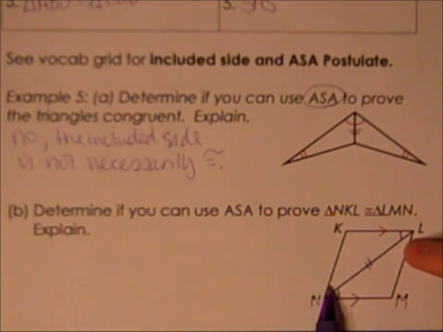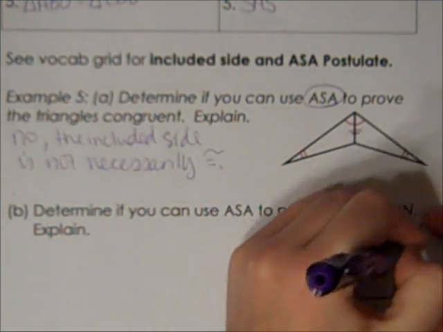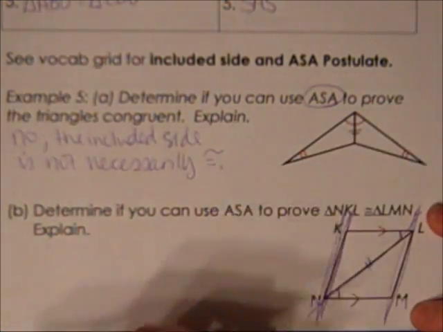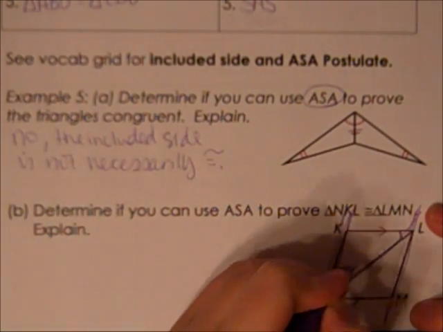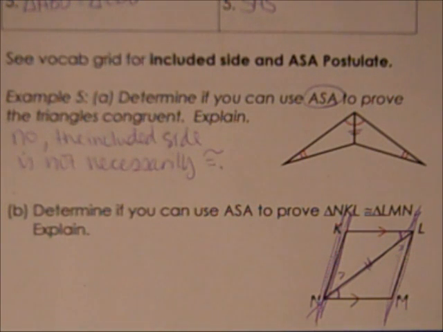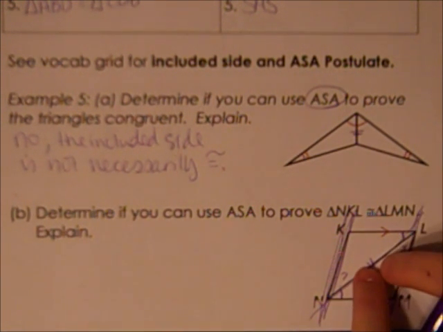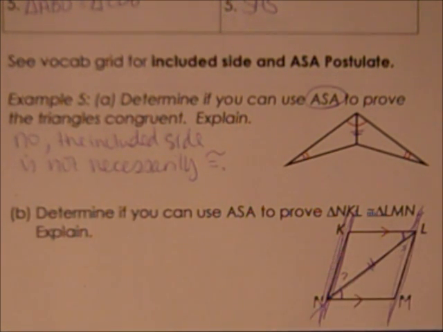If you're looking at these as alternate interior angles, then this is your parallel lines cut by your transversal. And do we know anything about these lines, KN and LM? No, we don't know that they're parallel. They might be, but they might not be. And if they're not, then these alternate interior angles are not congruent. So I have one set of angles for sure, and I have one side, but I don't know about the other angles, so I can't say it.